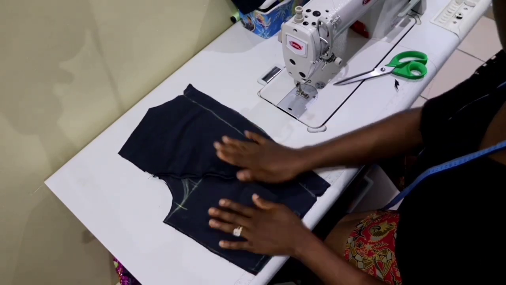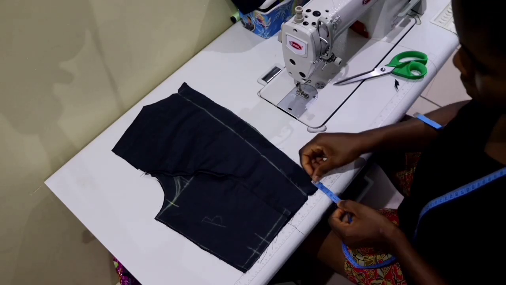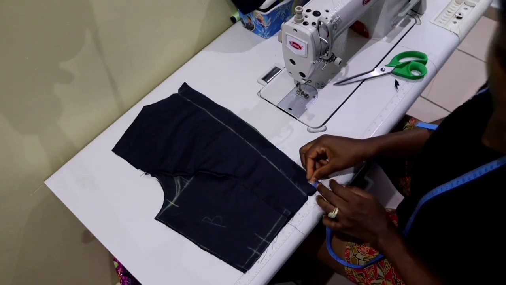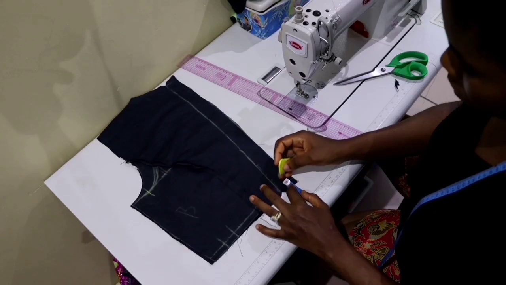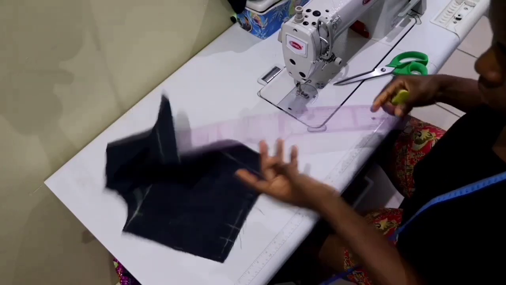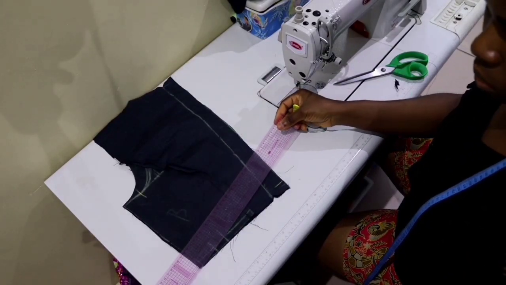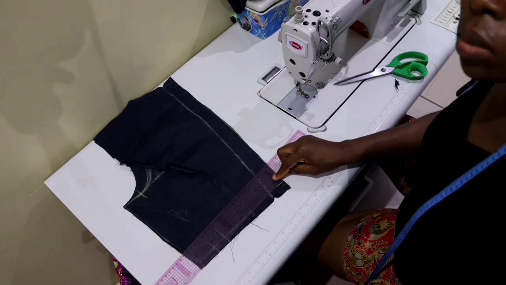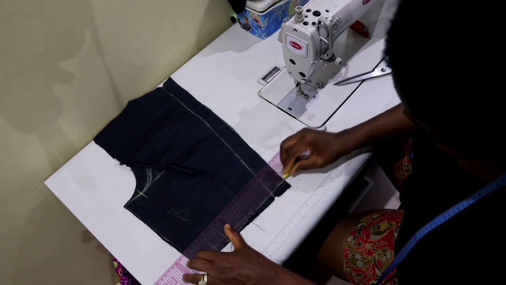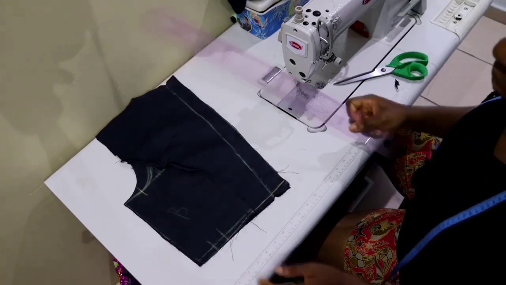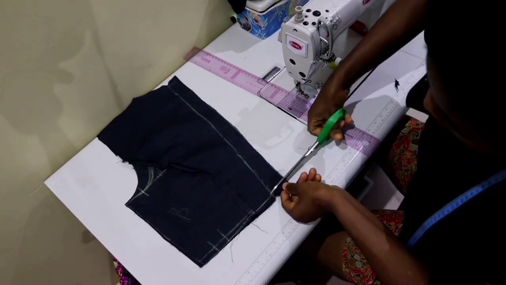Then the next thing you want to do is to measure 0.75 on the waistline on the zip allowance part. Then from there, you're going to connect it to the side seam, like so. Then after that, you trim it off. This is just to allow the back to sit very well.